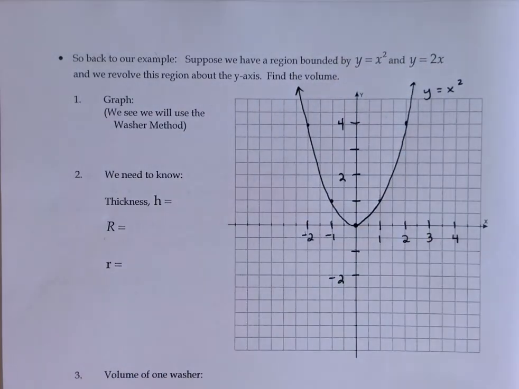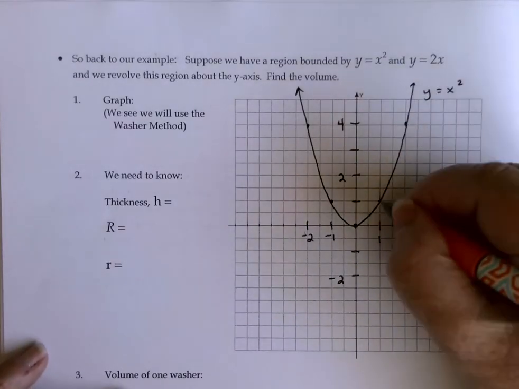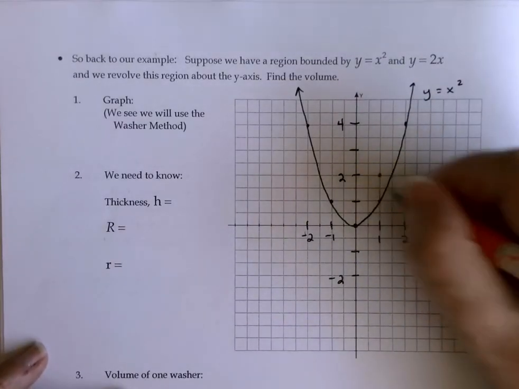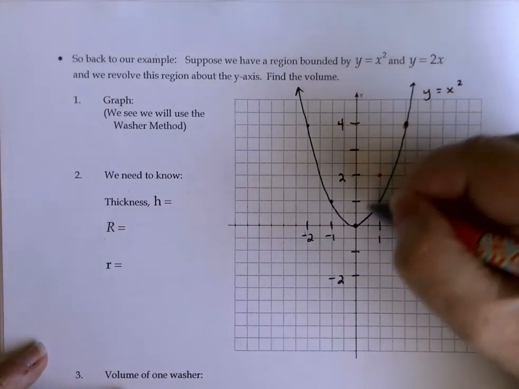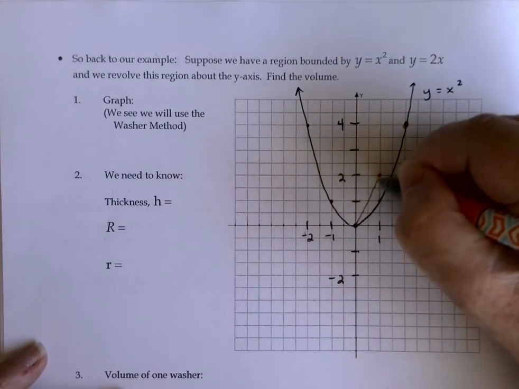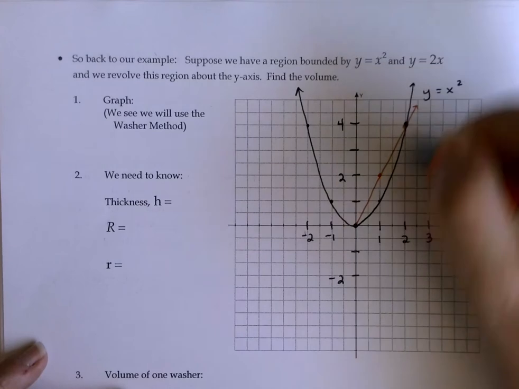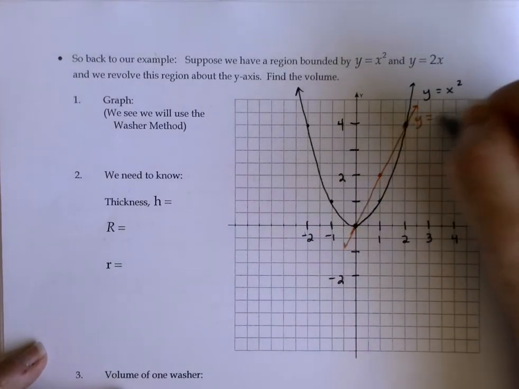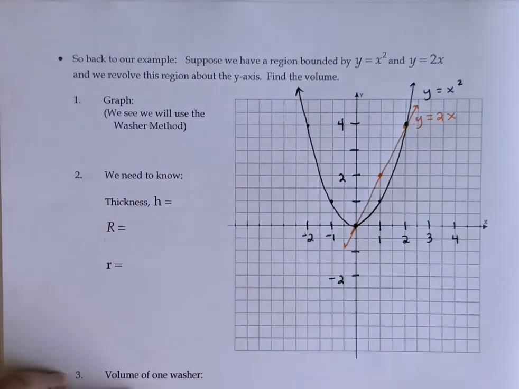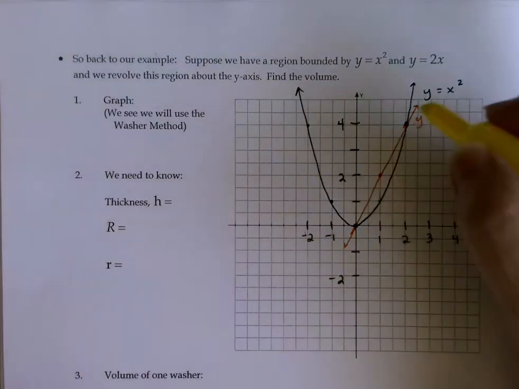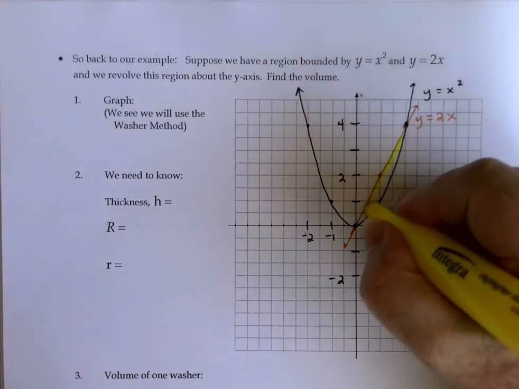And then y equals 2x will be a line with slope 2. See, it would go through 1, 2, and 2, 4. That's going to be the intersection point, actually. And so the shape that I'm rotating is this little slice in here.